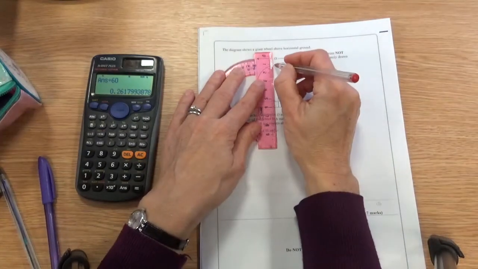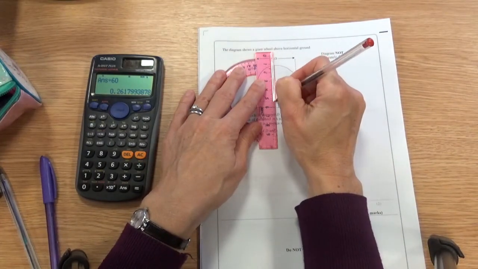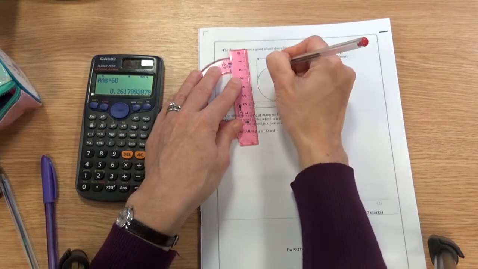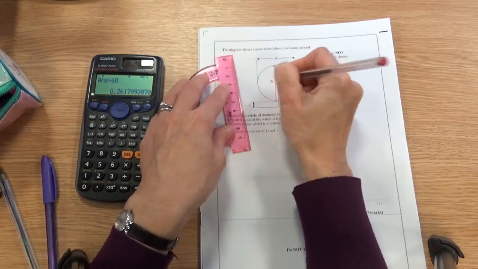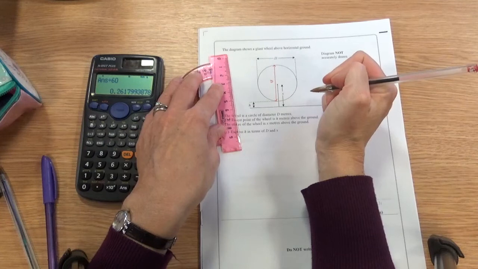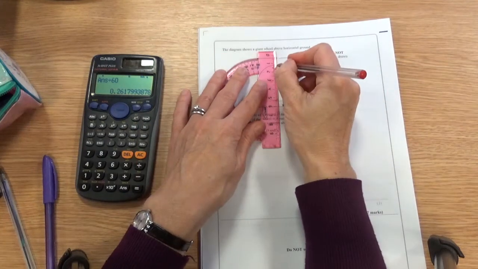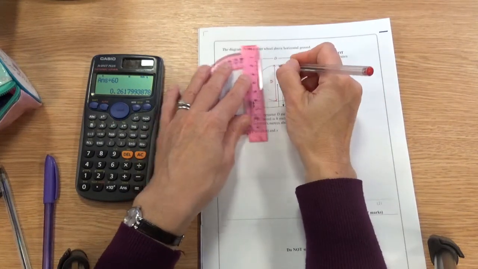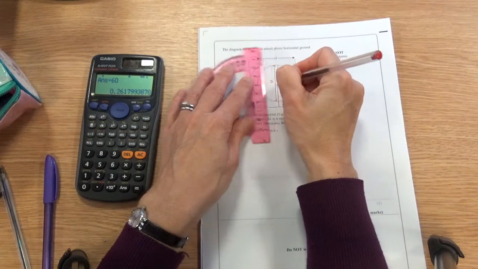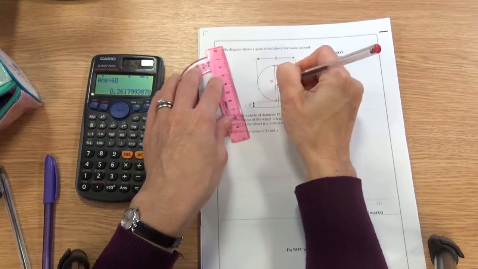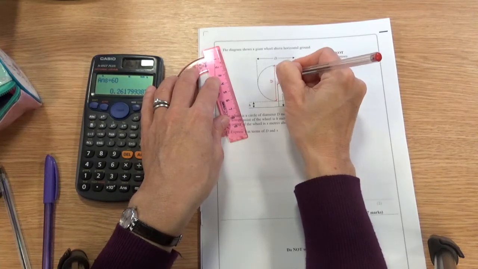So we know that this distance is also d because it's right the way across, and we know that this distance from the edge to the top is half of d.